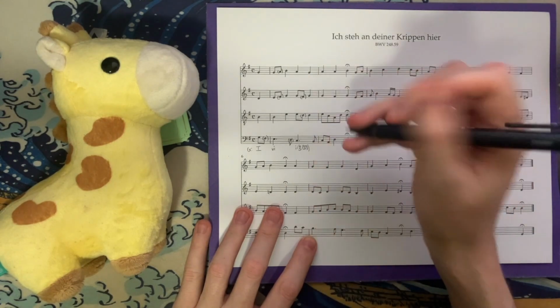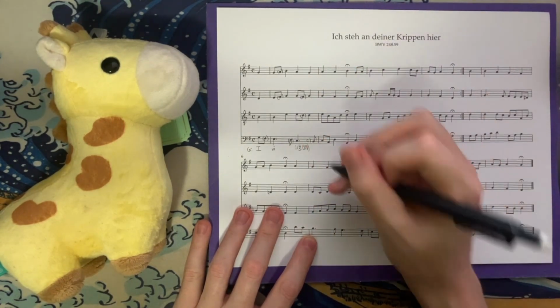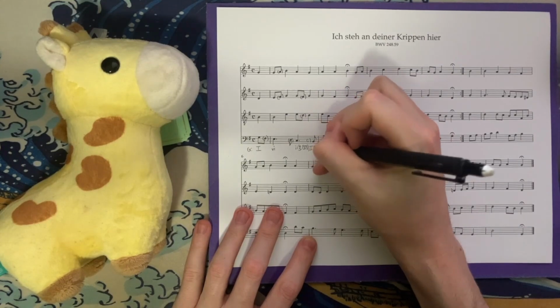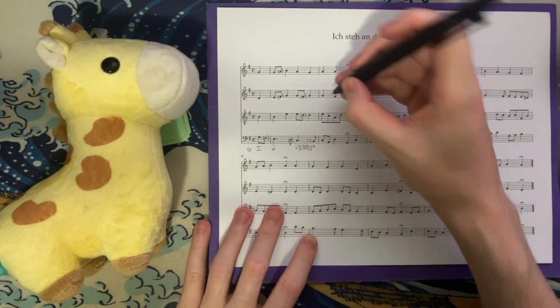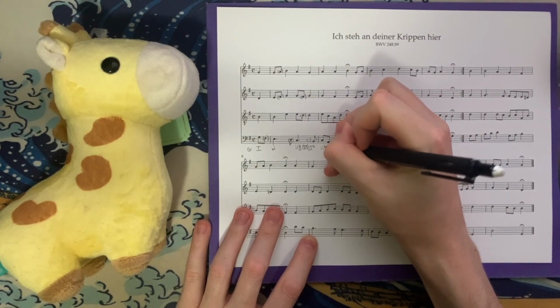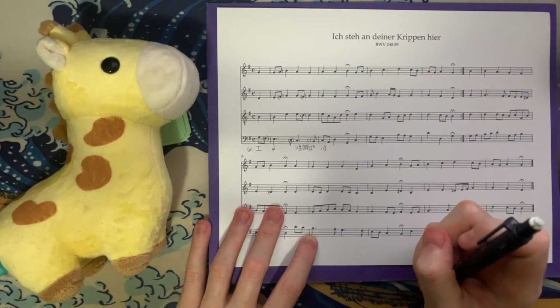C, D, G, and G, of course with the C being a lower suspension. It's this B here that's our chord tone. That's G major over B. Then we get C, E, G, and A again. That's another 2, 6, 5 chord, A minor 7 over C.